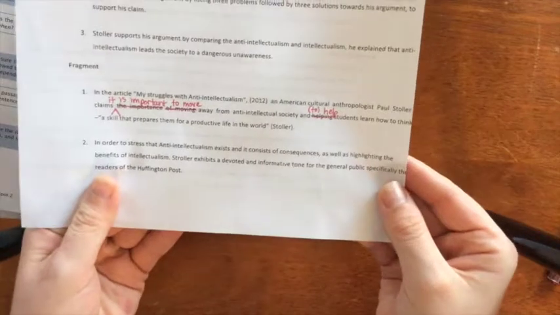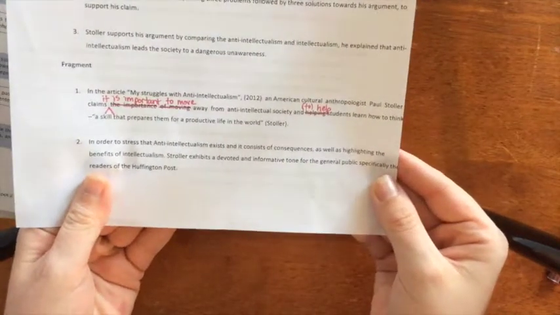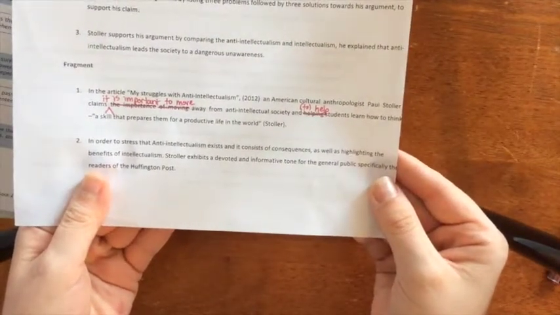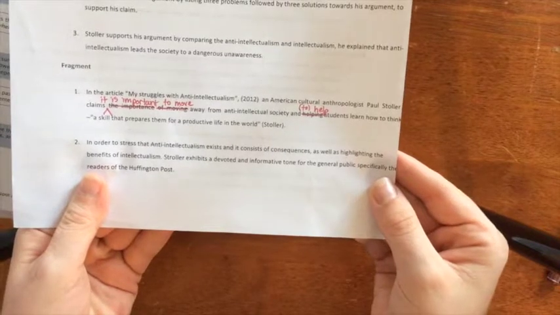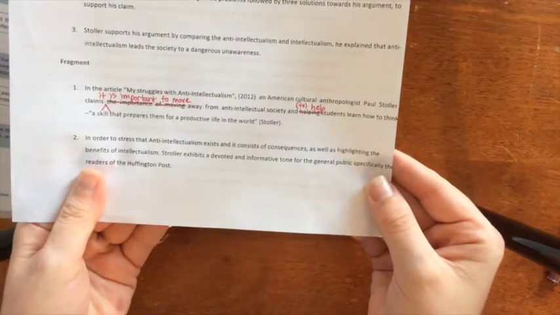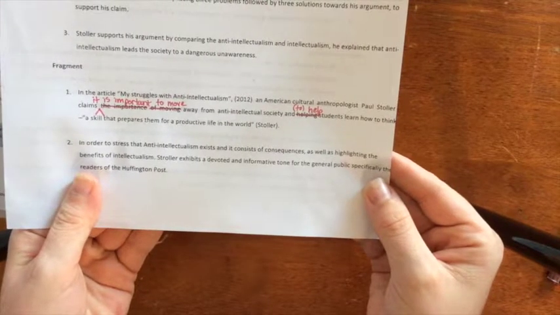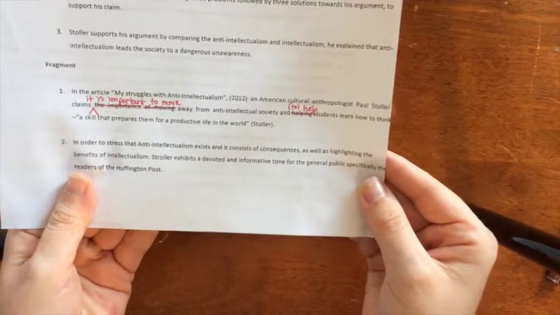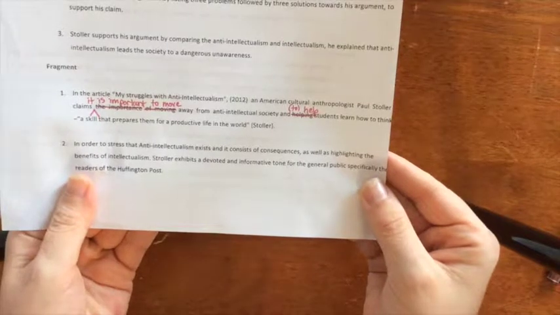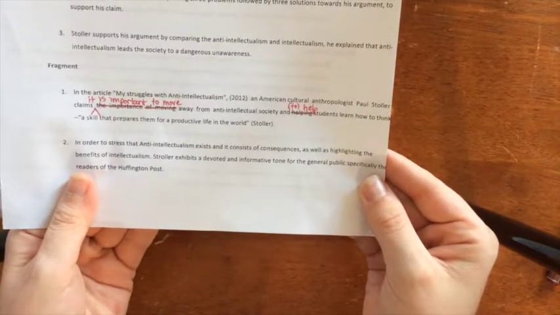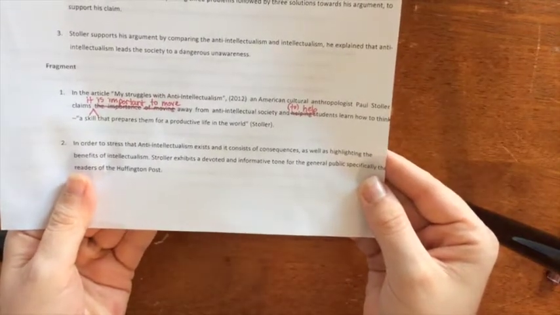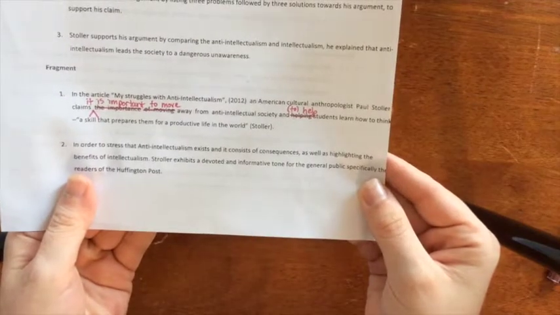So let's look at the final sentence. In the article, My Struggles with Anti-Intellectualism, 2012, an American cultural anthropologist, Paul Stoller, claims it is important to move away from anti-intellectual society and to help students learn how to think, a skill that prepares them for a productive life in the world. Here we have a grammatical sentence.